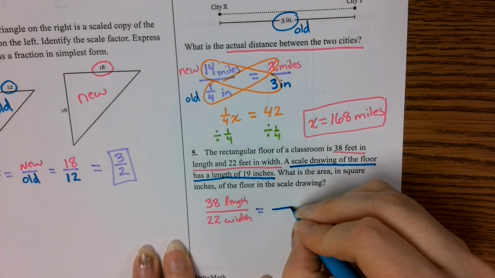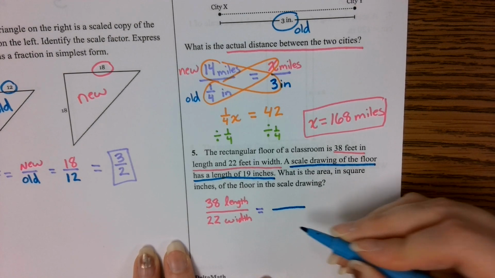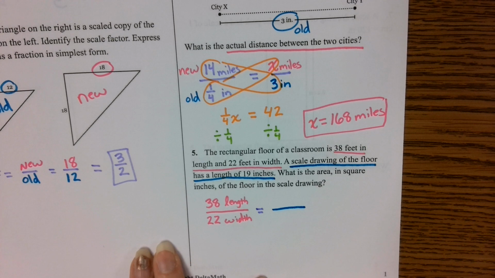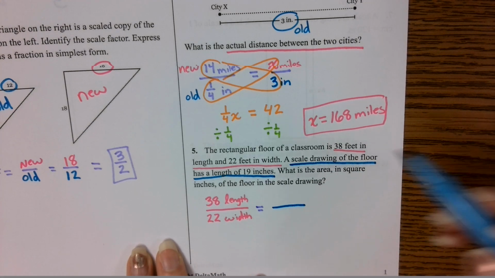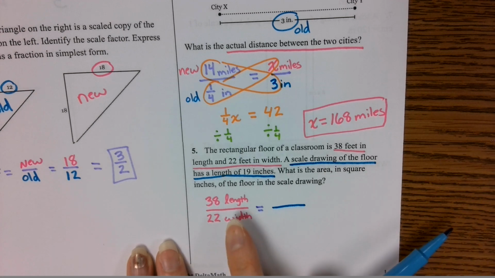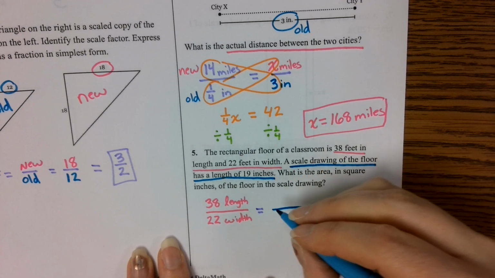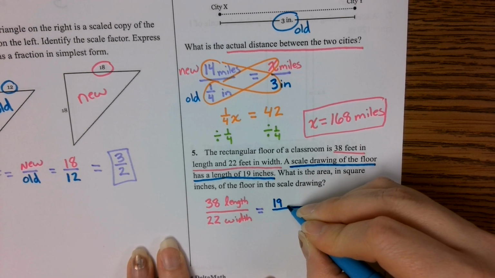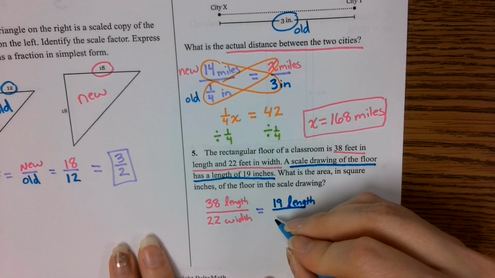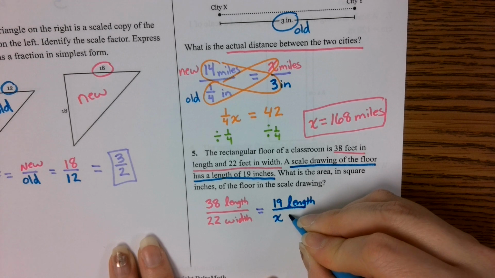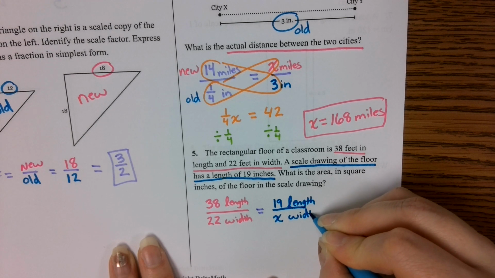Where is the length going to go? On the top or the bottom? Top. Length is going to go on top because I put length on top for the other one. We're going to put 19 for my length. I do not know my width. My width is unknown, so I'm going to put x for my width.